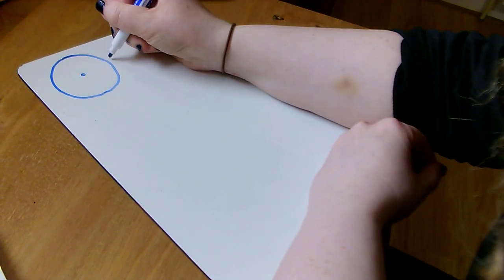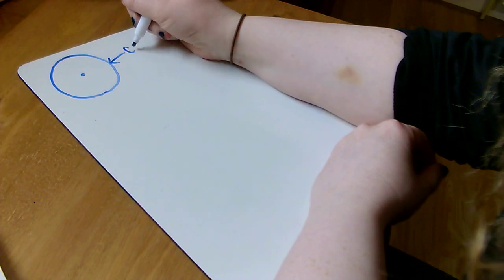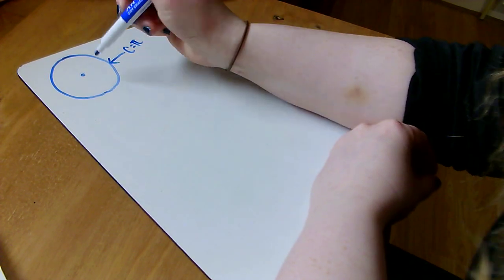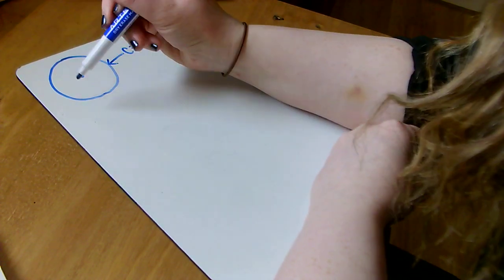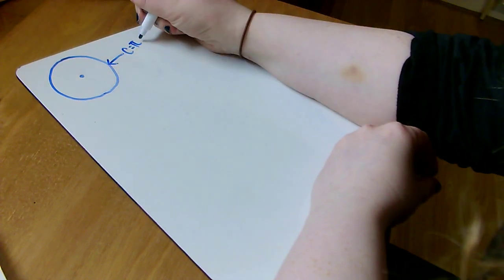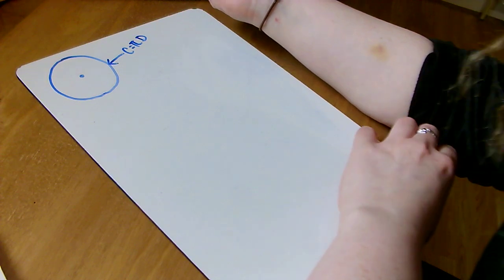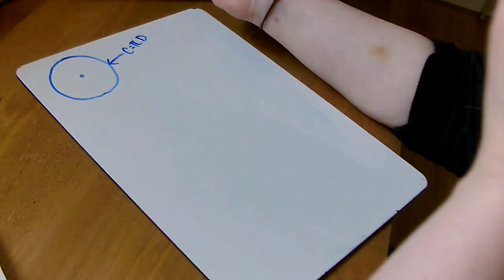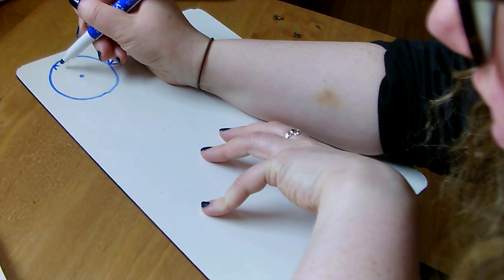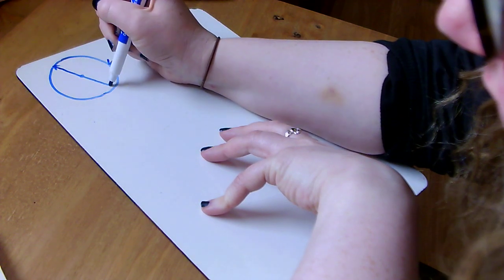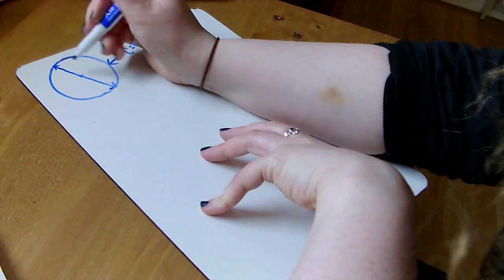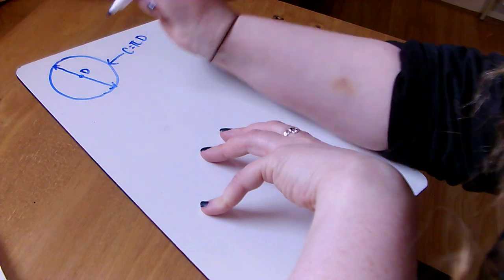Okay, so a reminder, the circumference is the distance around the outside of the circle, so the perimeter, and we can find that using the formula pi multiplied by the diameter. And we know that the diameter goes from one point on the circumference straight to another point, and it also goes through the centre.